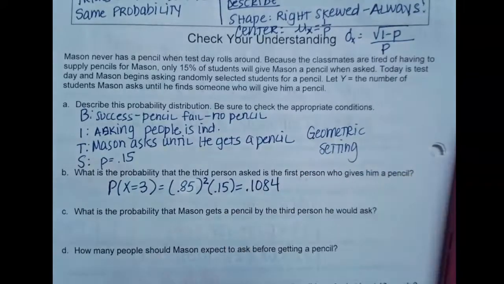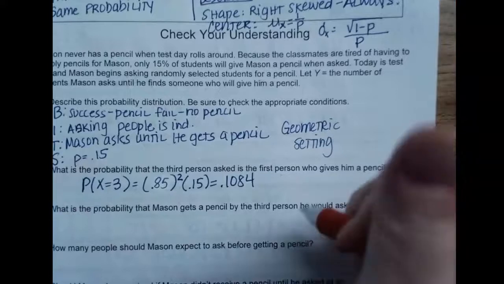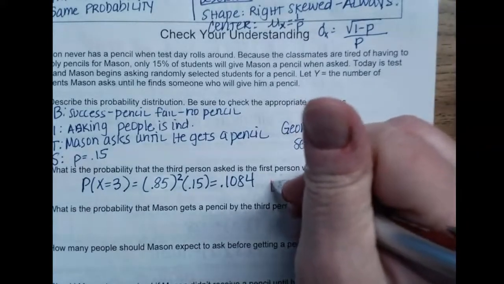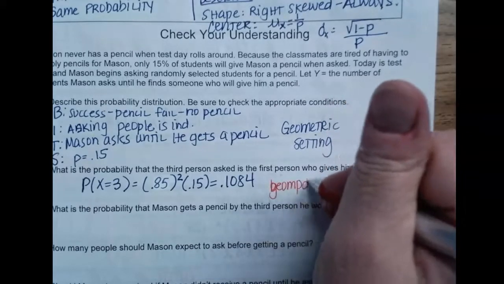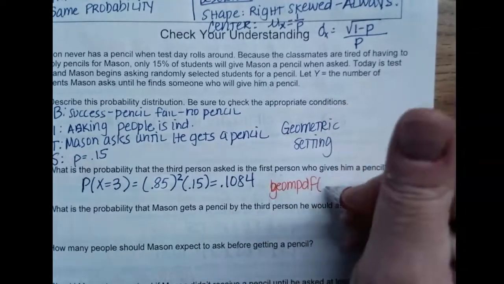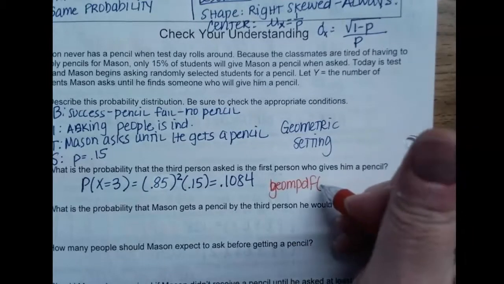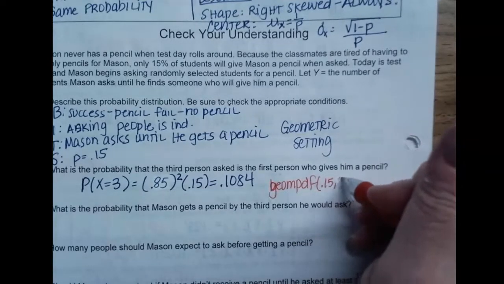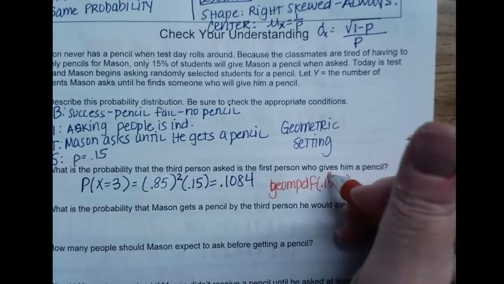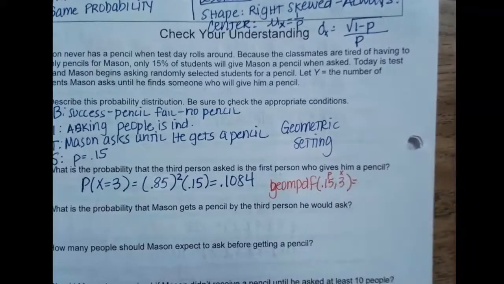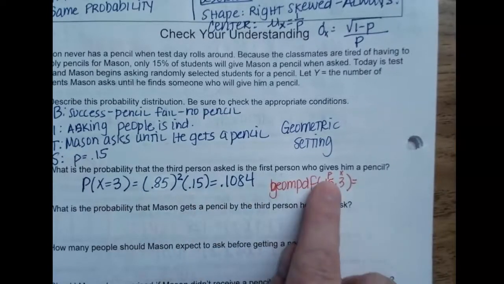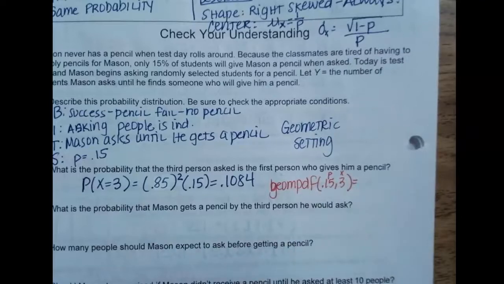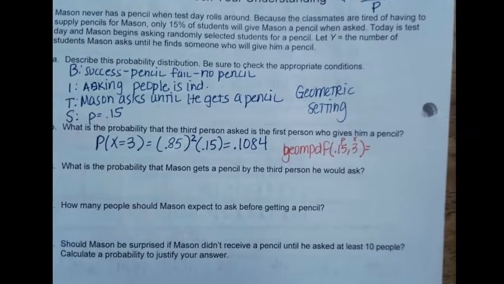So I'll say 0.1084. So we could write it as, it's not binomial, it's geometric PDF. And then we just had to put in the probability and the number we were asking about, so that is P and X, and then we could have given the answer. These say the same thing. This is a nice way that they truly understand. You can use the calculator talk as long as you label your numbers and where they're coming from.